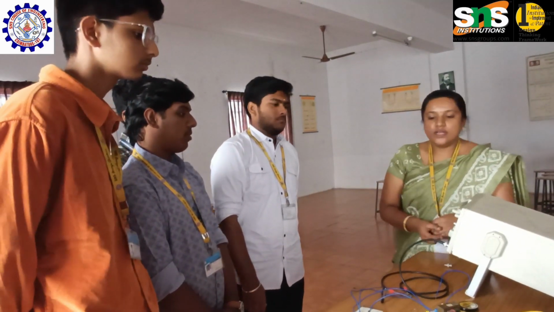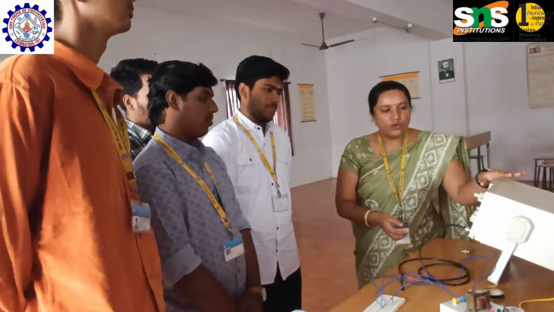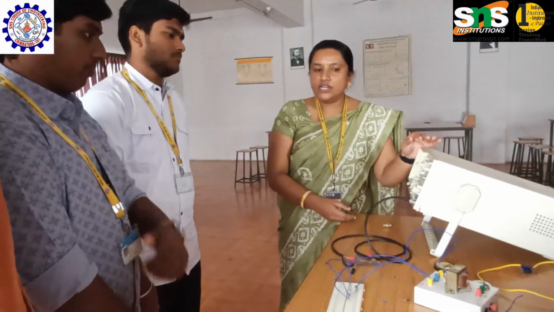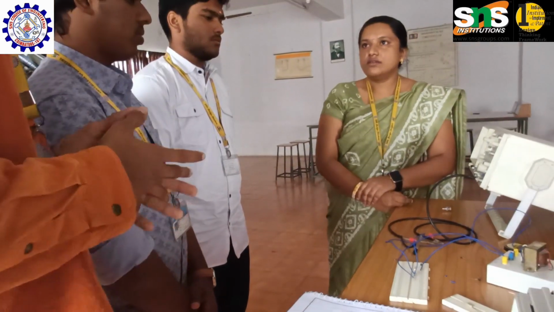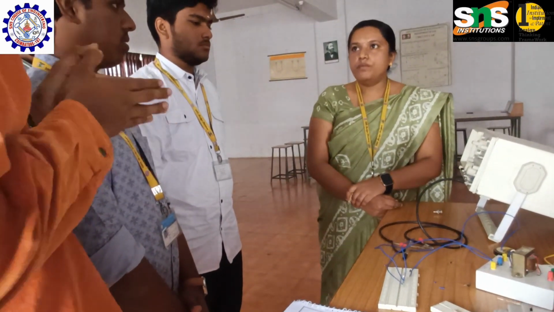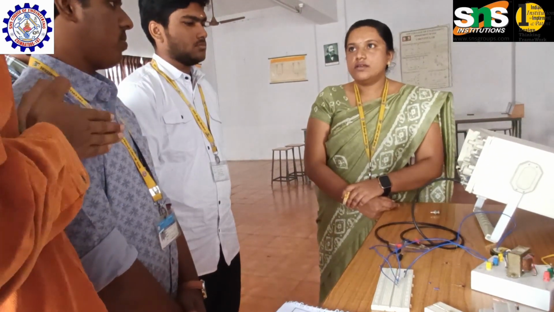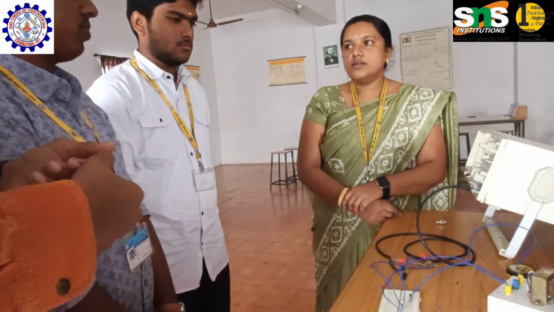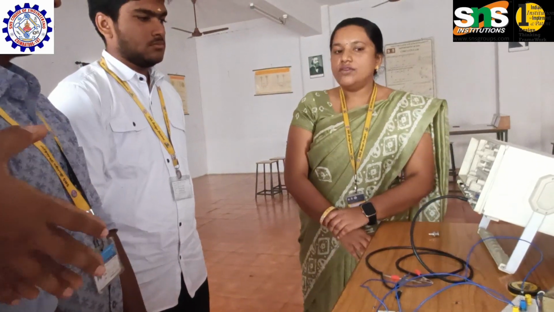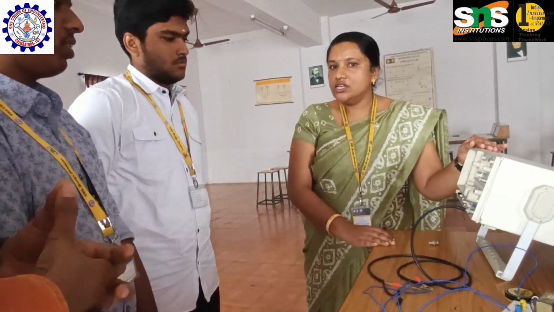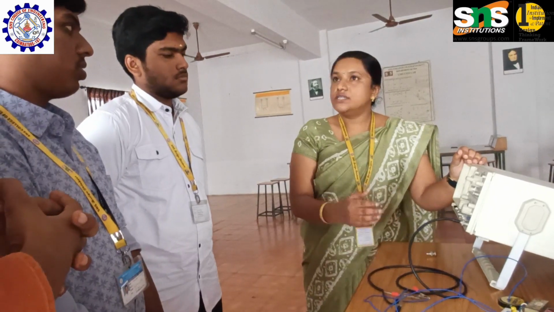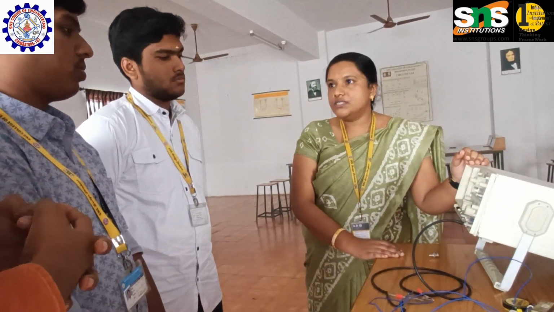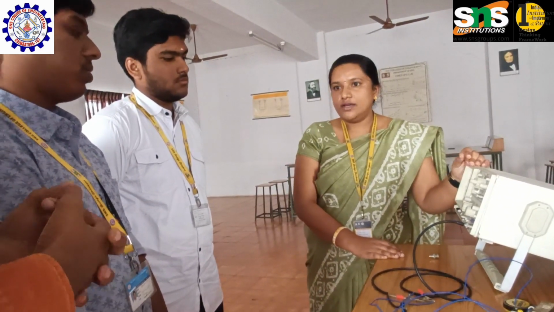Okay. Next, coming to applications, where particularly we are using this rectifier. It is used in home appliances. Wherever AC supply needs to be converted to DC supply, we use a rectifier. Wherever we need DC supply, we are using rectifiers. Examples: clippers, clampers. We have so many applications.